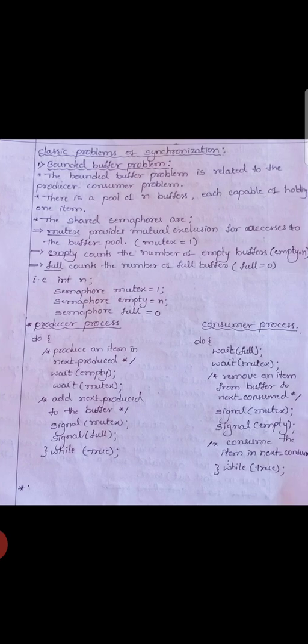Next, before entering the critical section, the producer process again performs a wait operation on mutex. The mutex value is initially 1. Once it performs the wait operation on the mutex semaphore, the value is decremented by 1. It becomes 0. Again it checks the condition whether it is less than 0. It is not less than 0, so it comes out of the wait operation on the mutex semaphore, and then it is able to produce an item into the buffer, executing its critical section part.